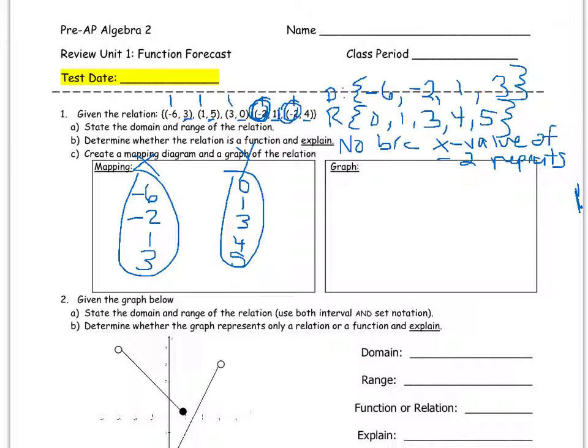So if we look at the coordinate points it gives us, it gives us the coordinate point -6, 3. So we're going to map -6 to 3. Then we have the point 1, 5, so we'll map 1 to 5. 3, 0, so 3 will go to 0. -2, 1, so -2 goes to 1, and then -2, 4. So again, you see that x value of -2 goes to 2 places.